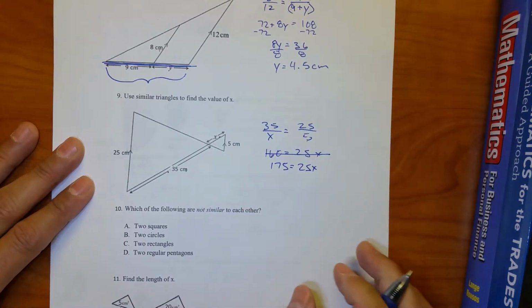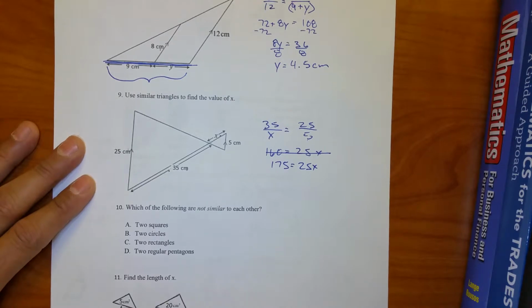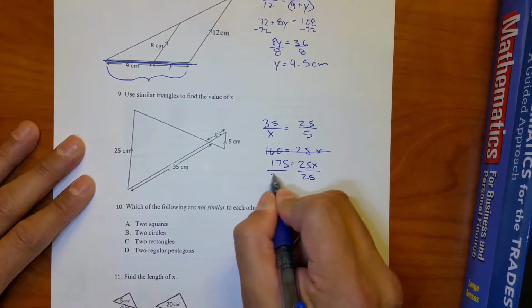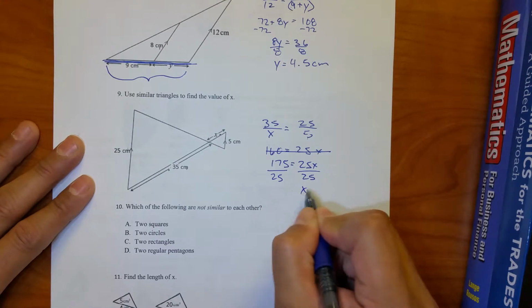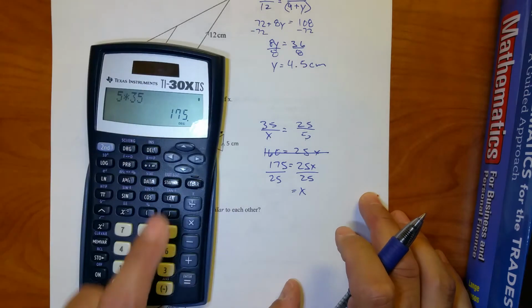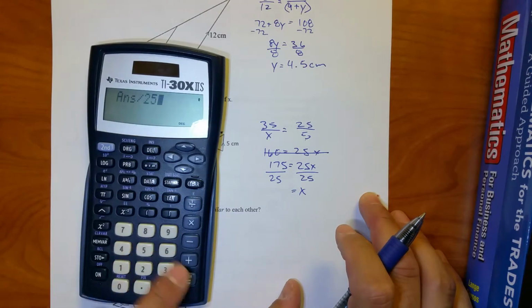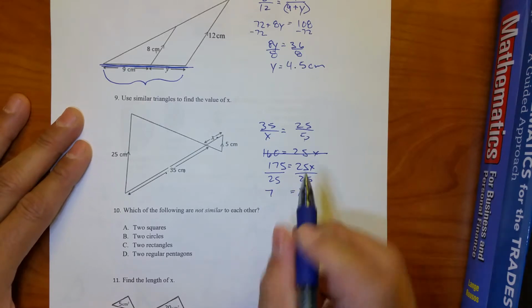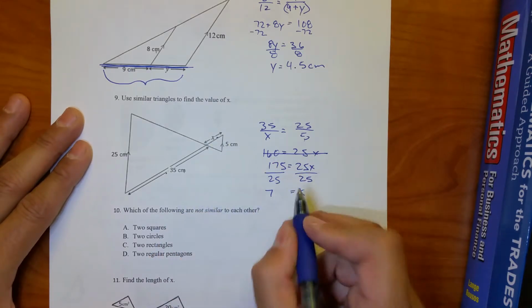I'm sorry, I apologize. So now from there I could divide both sides by 25. So I should get x is, so 175 divided by 25, 7. X equals 7. Now my units on that is going to be in centimeters.